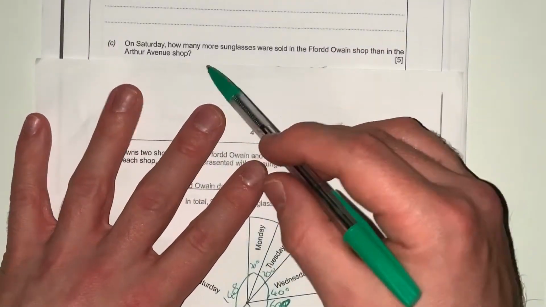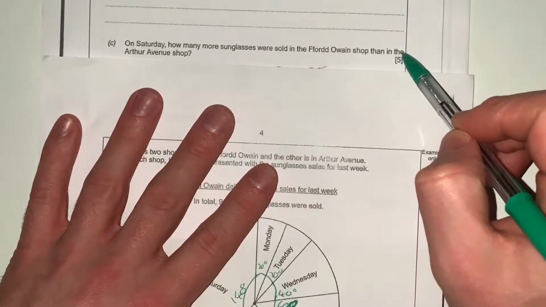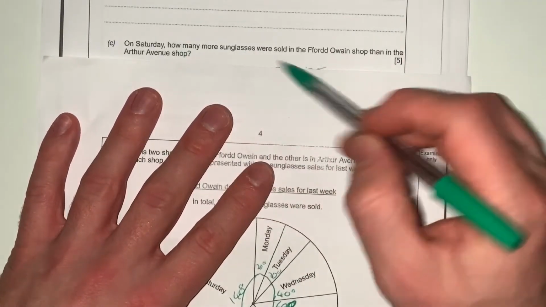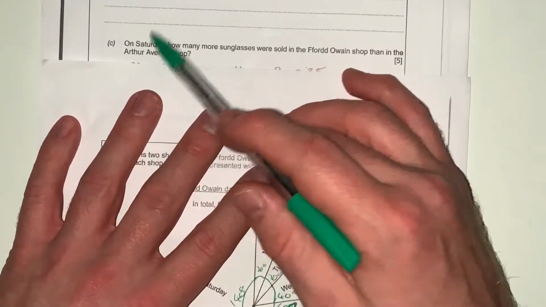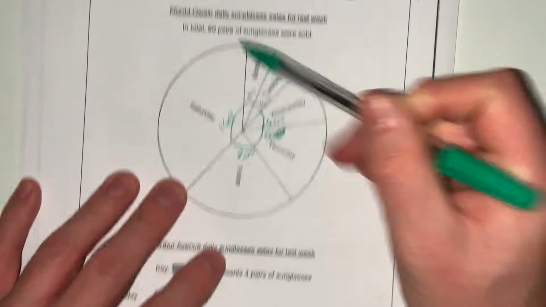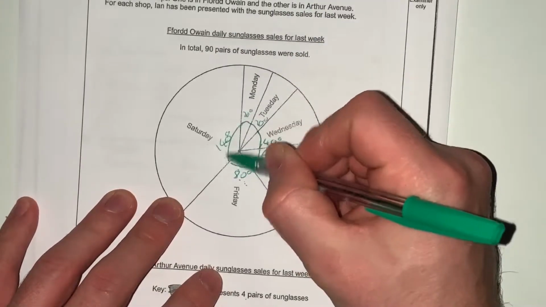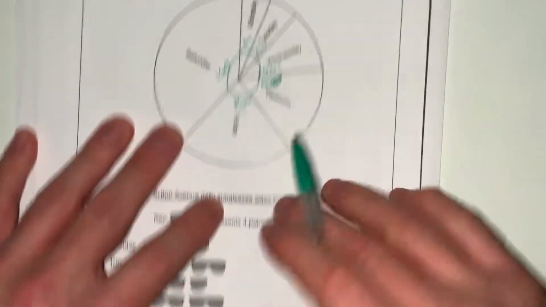Okay, and last but not least, very similar method. How many more sunglasses were sold in Furoin shop than Arthur Avenue? So we need to find out how many were sold on a Saturday. Now, we know all of this is equal to 90 pairs, but on Saturday it was 140. 140 out of what? 360.